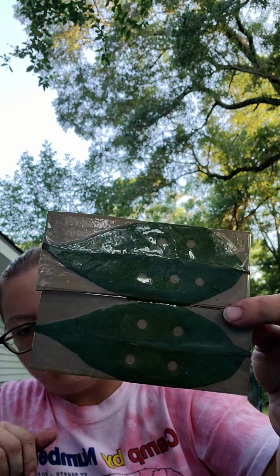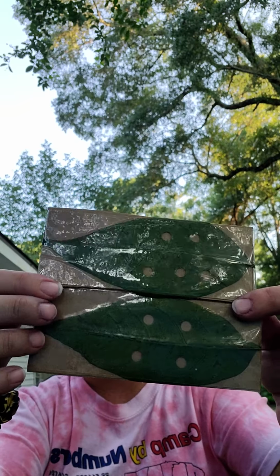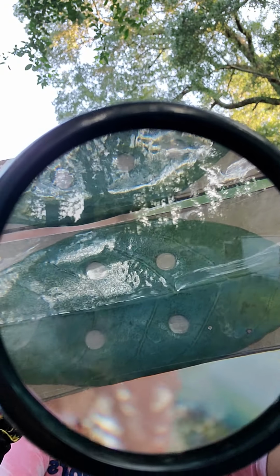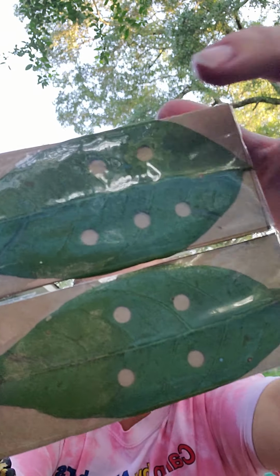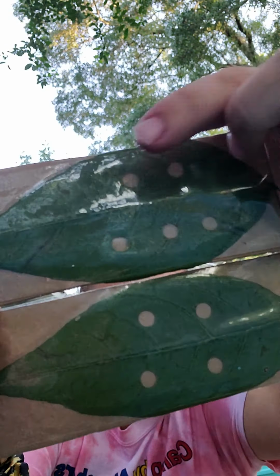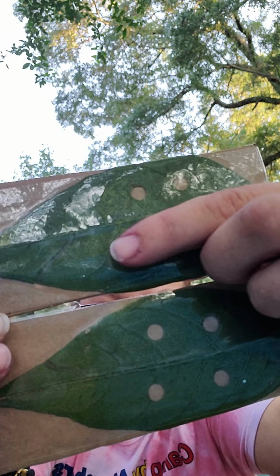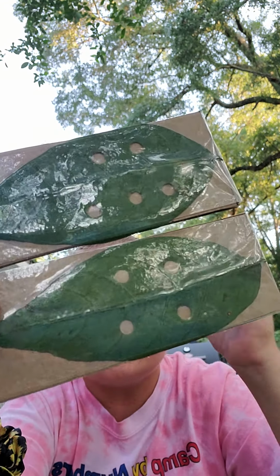Now we need to find the leaf with 4 holes on it. Which one of these leaves have 4 holes? Let's get the magnifying glass again. You can see the top one better. You can see the bottom one. Let's count the holes. 1, 2, 3, 4, 5. This one has 5 holes.